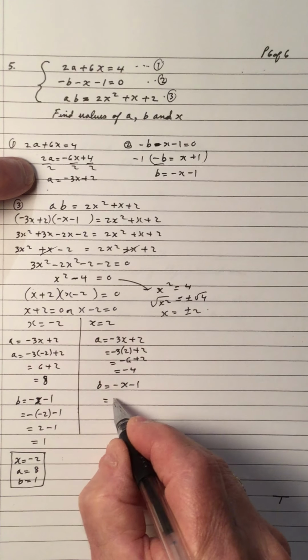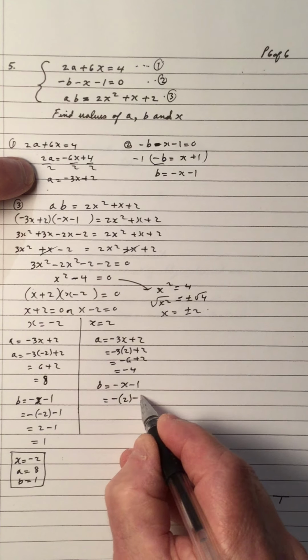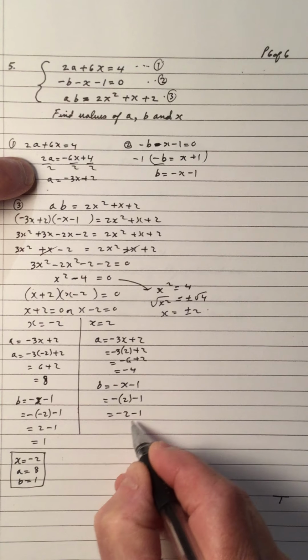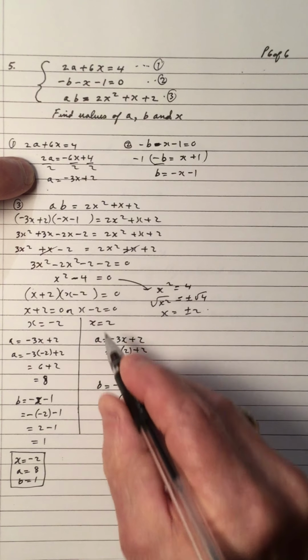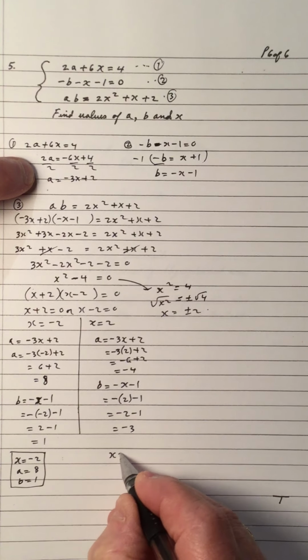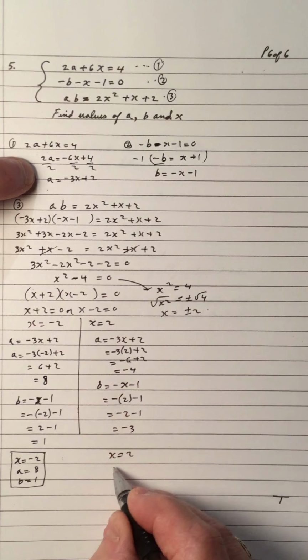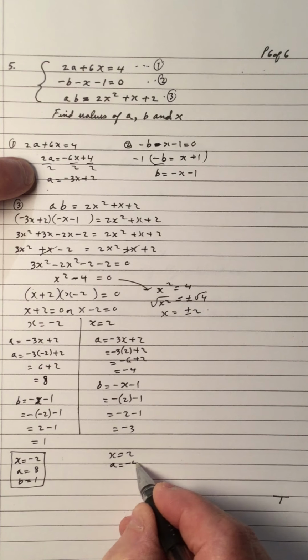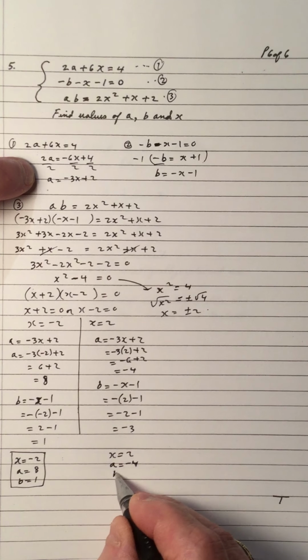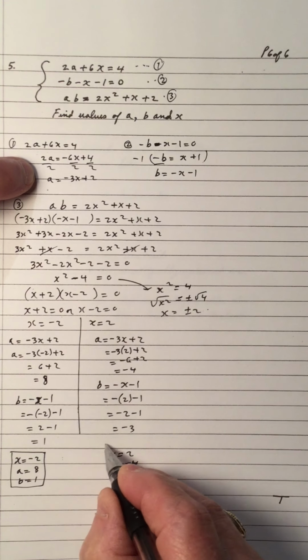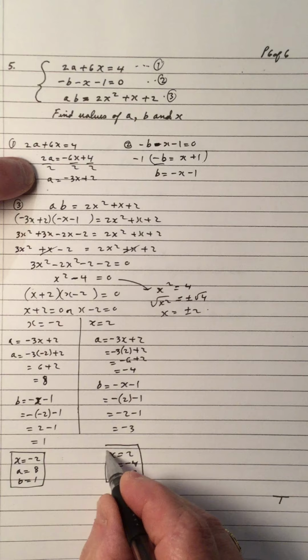So when x is 2, that's the negative of 2, minus 1. Negative 2 minus 1 is negative 3. So when x is 2, a is negative 4 and b is negative 3.